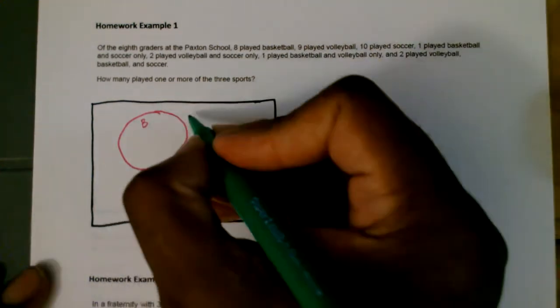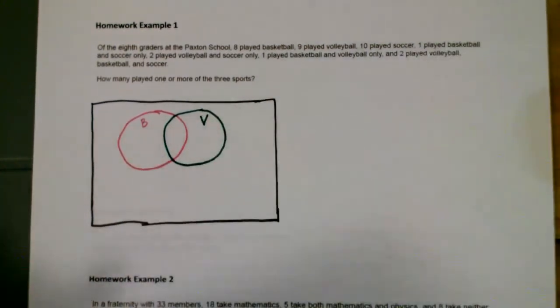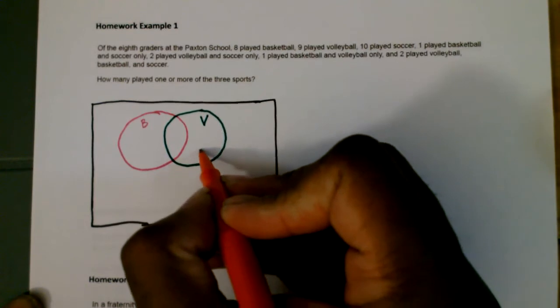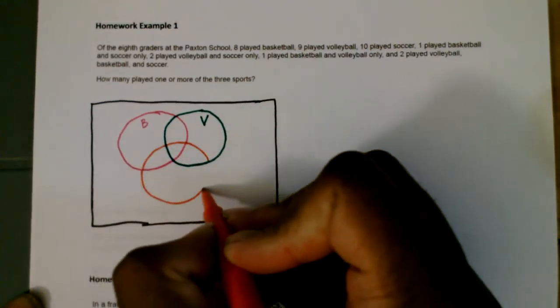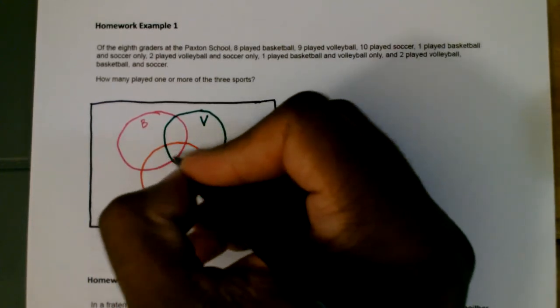The second one would be for volleyball, represented by V. And the third would be for just soccer. Okay. So we just fill in these numbers here. Working backwards, it does say here that 2 played volleyball, basketball, and soccer. The intersection of those 3 sports will be this space right here. So I'm going to put a 2 there.